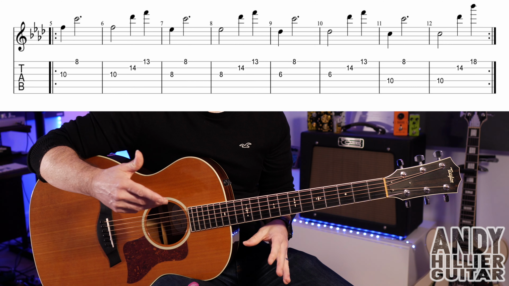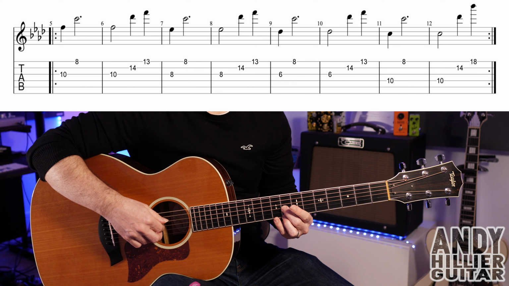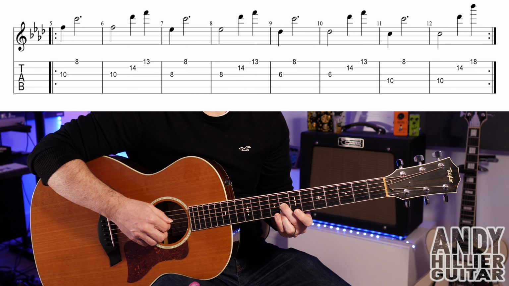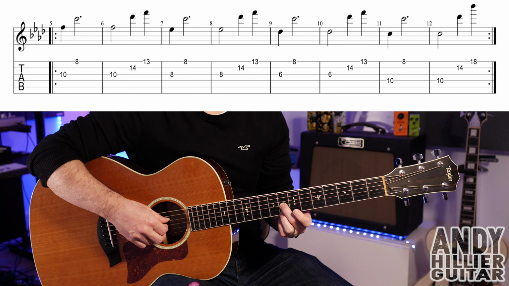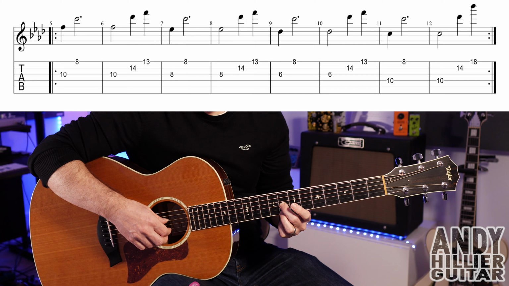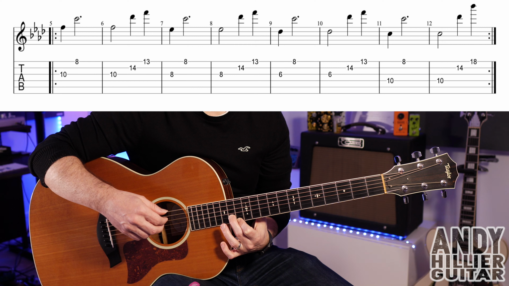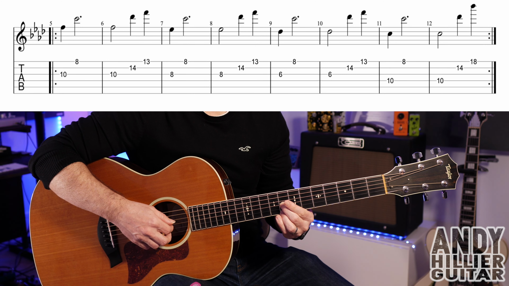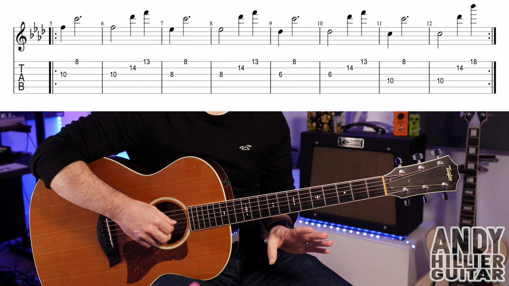Now, it's kind of repeating that same phrase, but it just changes the lower note. So the next 2 bars, bars 7 and 8, go, which is G8 this time to E8, back to the G8, and then play the B14 and E13. So bars 7 and 8 go. And then into bar 9, we've got.